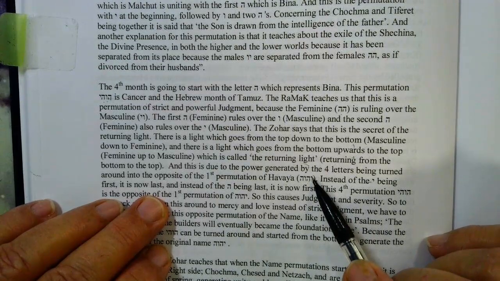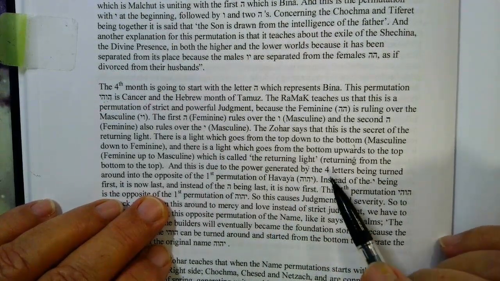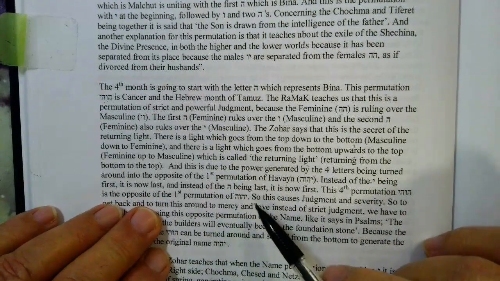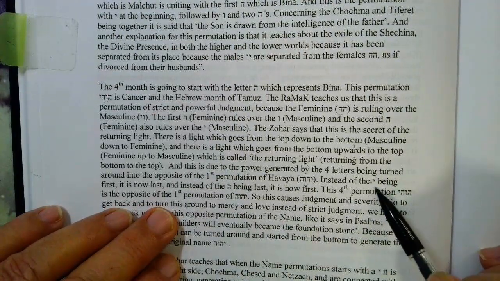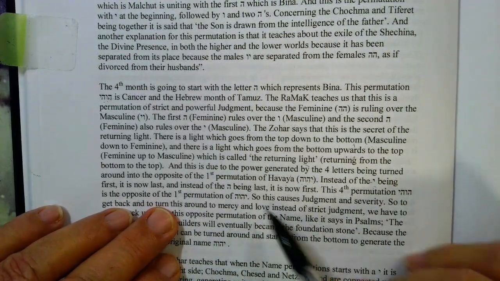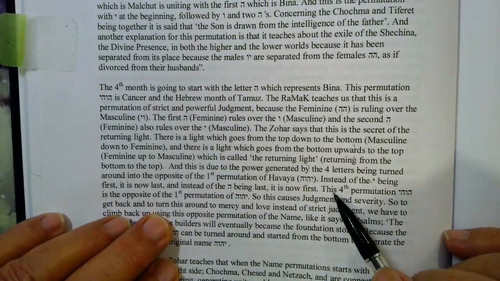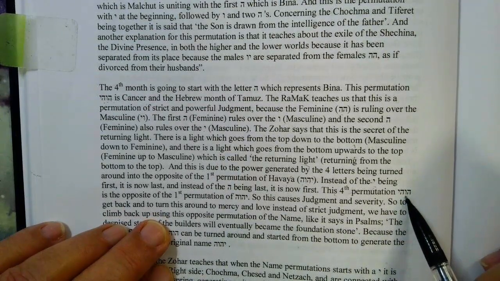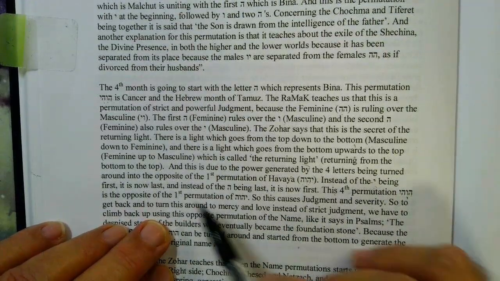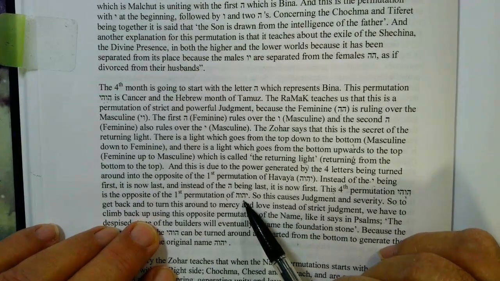So we said this letter here is male, this is female, male and female. So it's male, female, male, female. Instead of the Hey being first, it is now last. And instead of the Yud, this little letter Yud being the first, it's going to be the last one. And instead of the Hey being last, it's now first. This permutation, which I'll pronounce, is just Hey Vav K Yud, but it is the opposite of the first permutation of Yud K Vav K.